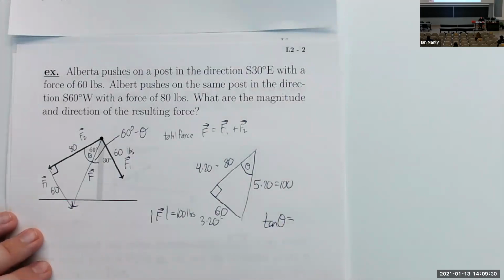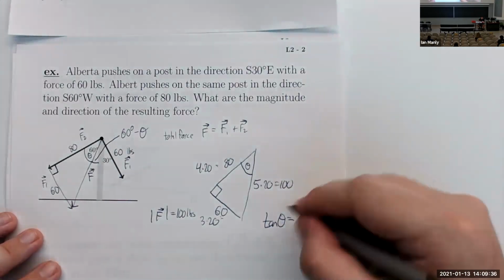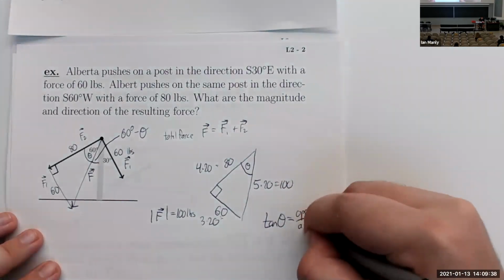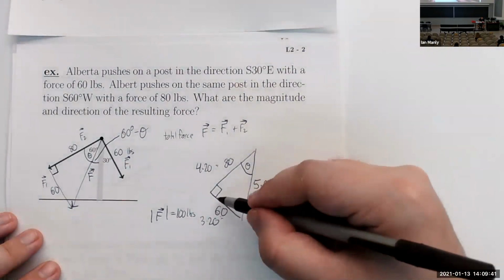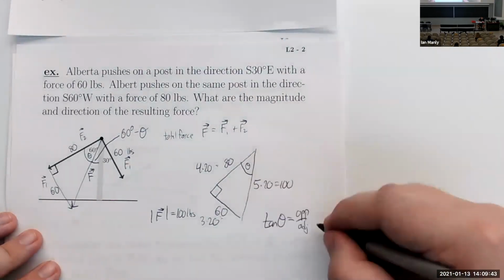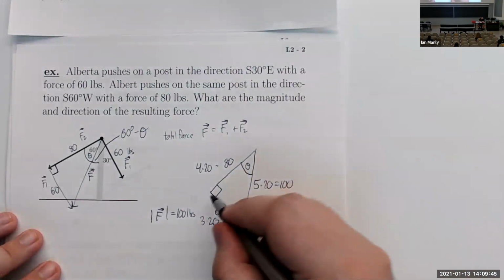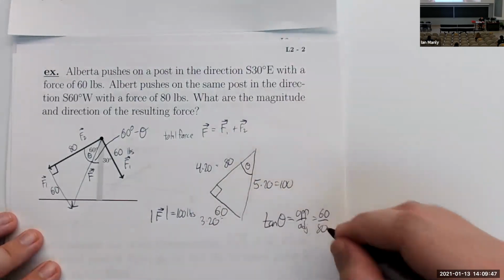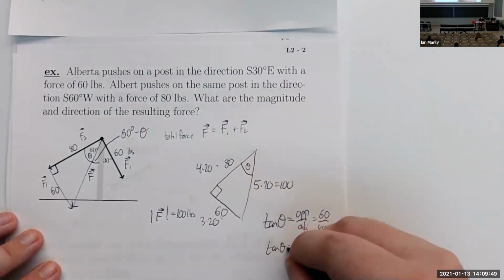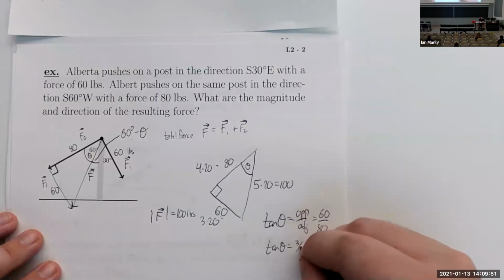Yeah, opposite over adjacent. And the chat is kind of saying a lot of different things. Y over X, opposite over adjacent, 60 over 80. So this is opposite over adjacent. And then that means that the side opposite to this angle is 60, and our adjacent side is 80. So tangent of theta is going to be 3/4.